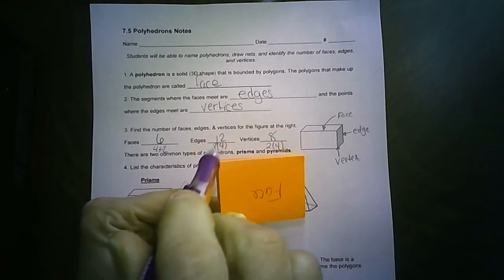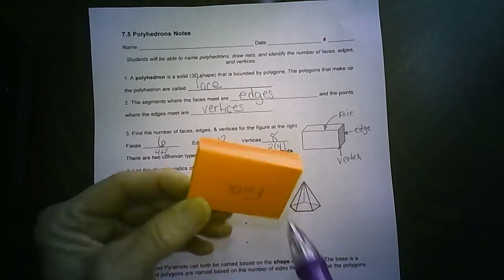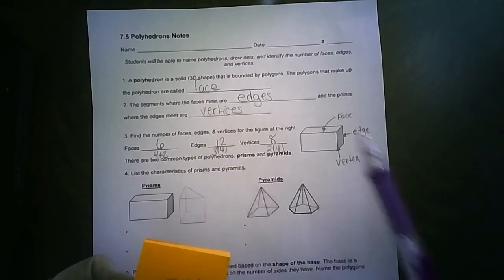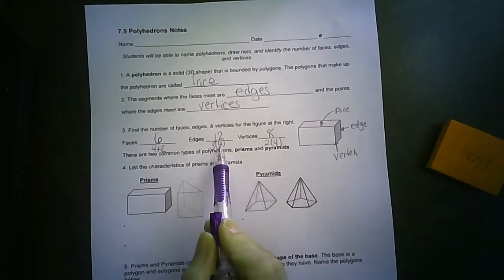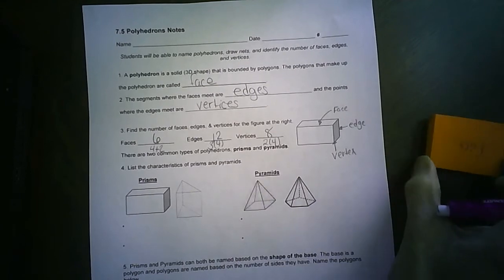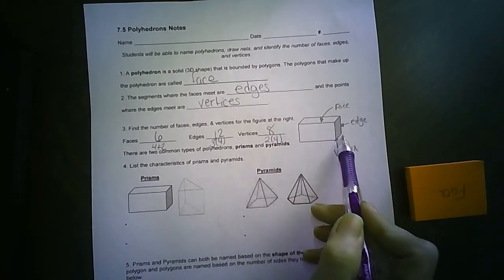There's going to be 4 other rectangles. And then I have my top and my bottom. So this is the 4 middle plus the top and the bottom. I have 4 edges around the top, the middle, and the bottom. And my vertices, right? I have 4 on the top and 4 on the bottom.